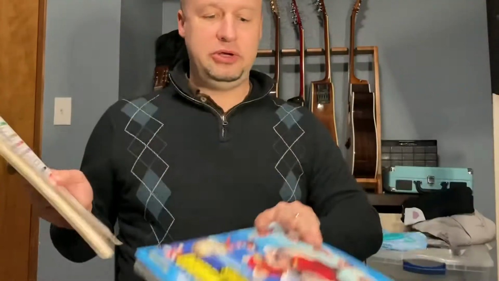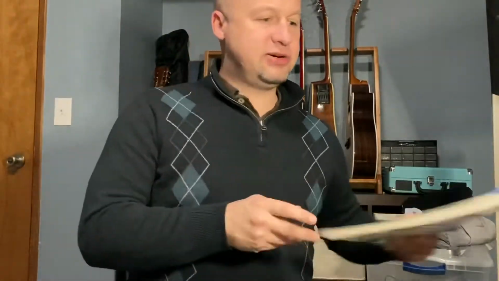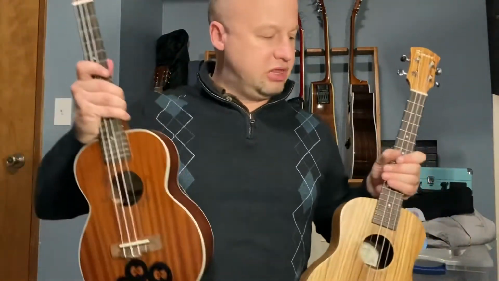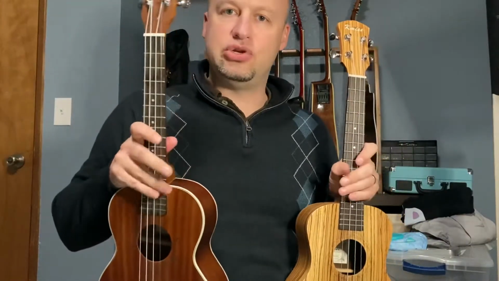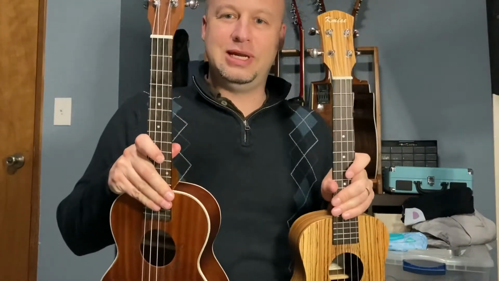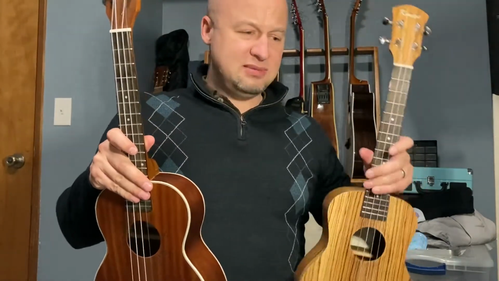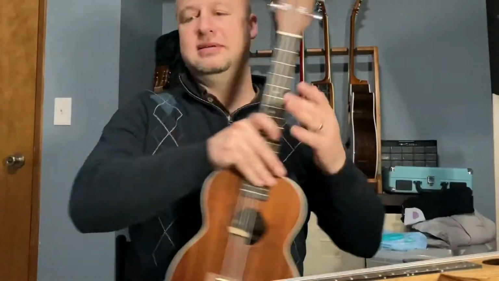Now, you can have high G, you can have low G, but you can't really just switch back and forth from high G to low G. It's going to go out of tune. So, you can either pick one or the other, or you can get two ukuleles. Two ukuleles? I love ukuleles. Sometimes two just isn't enough.